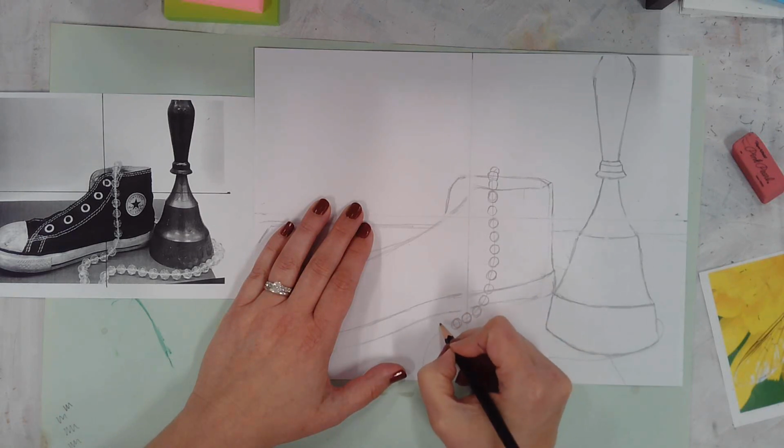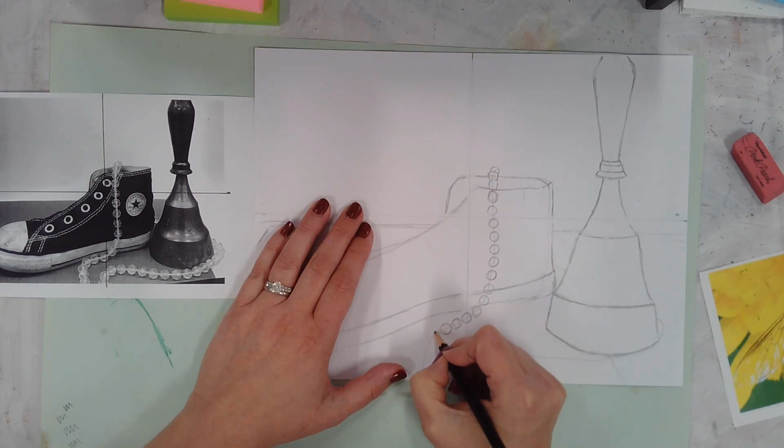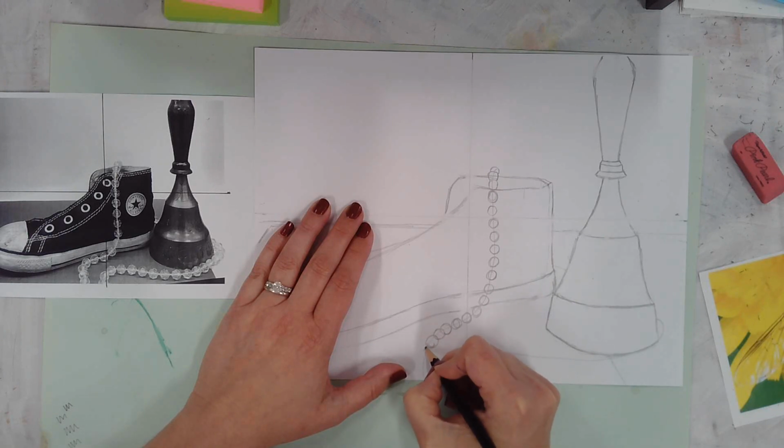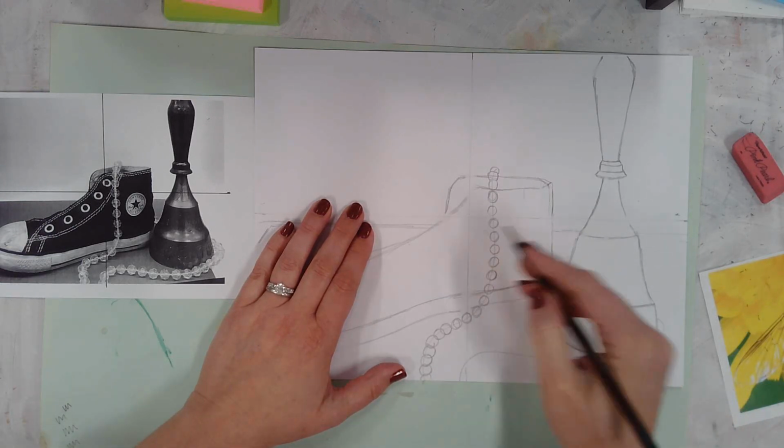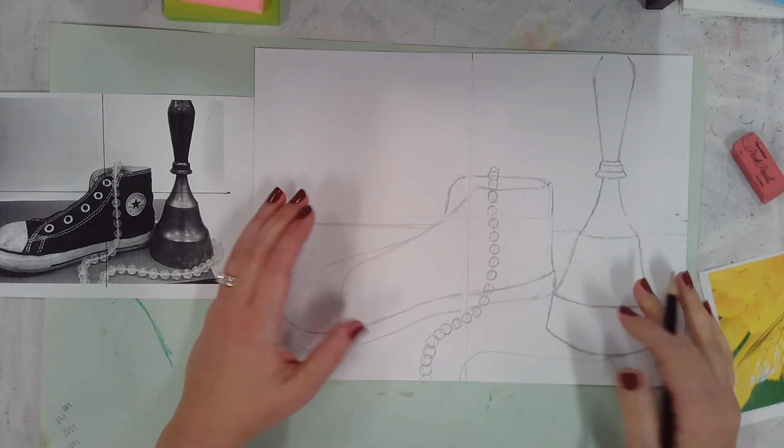Little beads, and then they start to get closer together over here too. Right, just like that, and then you would just continue around, okay?